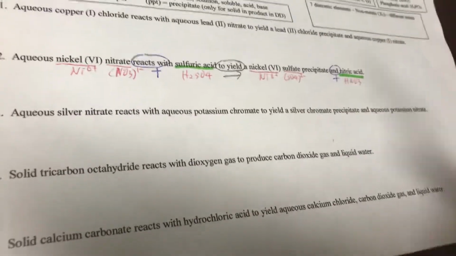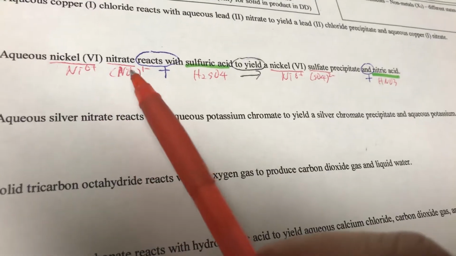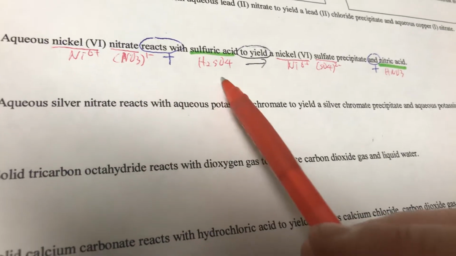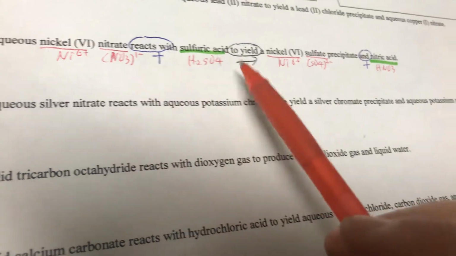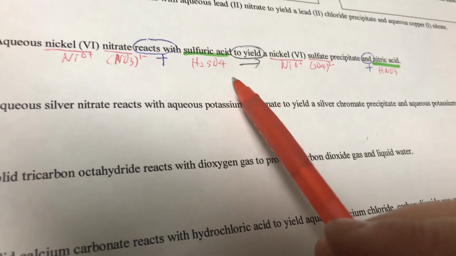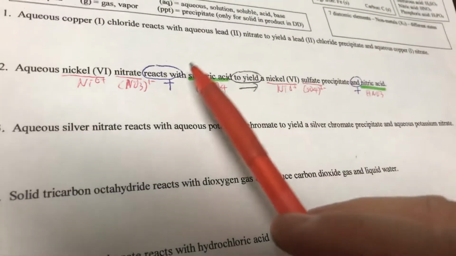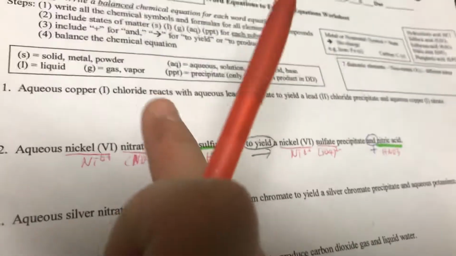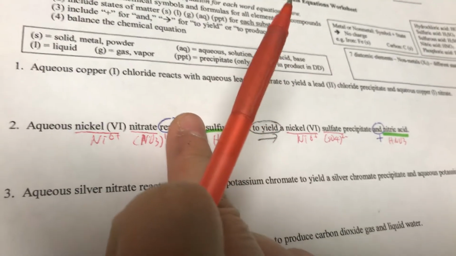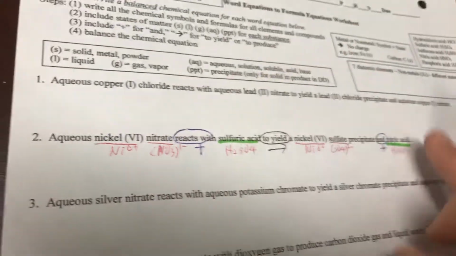Now, before you move on, I want you to notice, in between compound and compound, I have a connection symbol. Between compound and compound, connection symbol. You must have a connection symbol, either the plus or the arrow. If you do not have the plus here, you just put the two compounds together, it doesn't make sense. Okay?